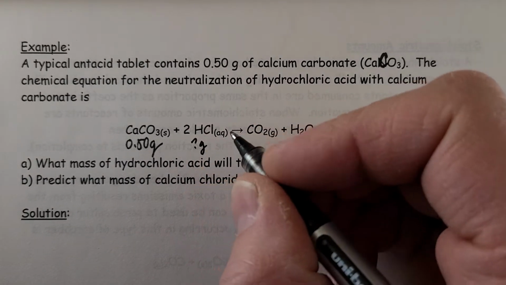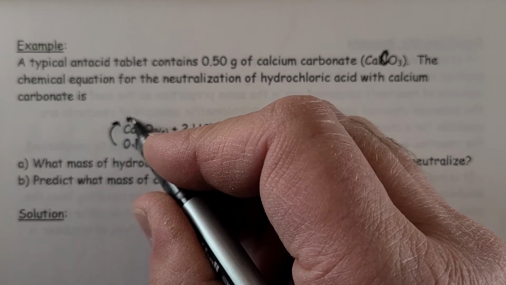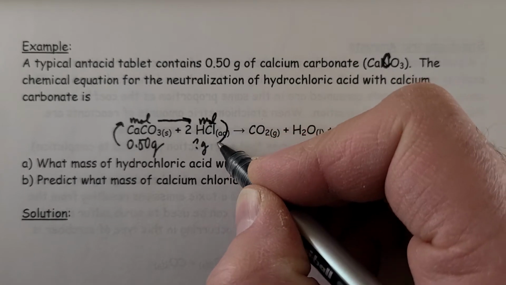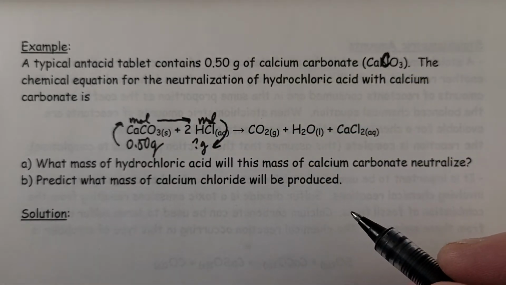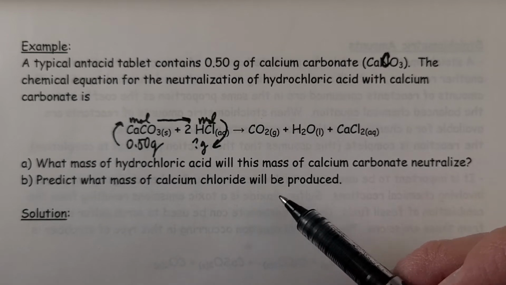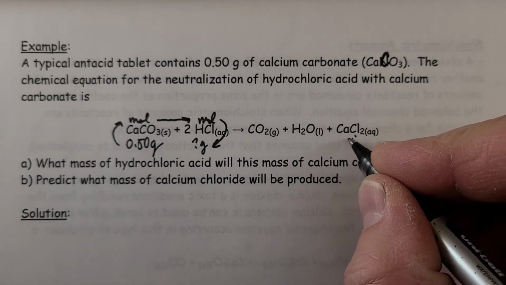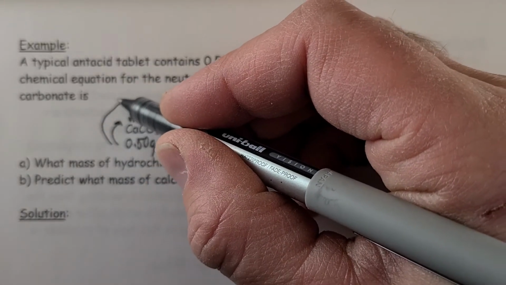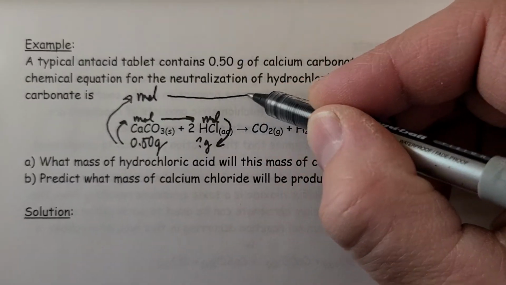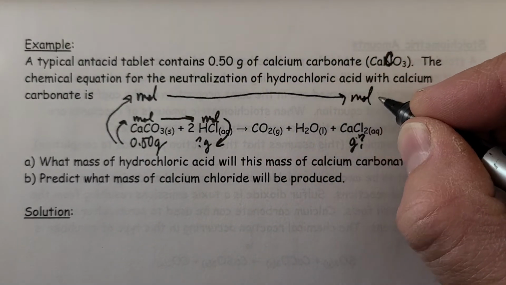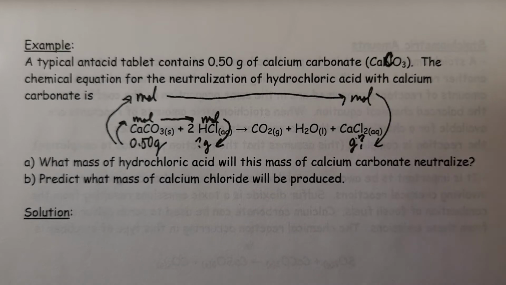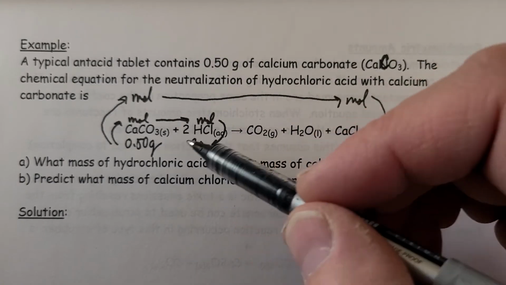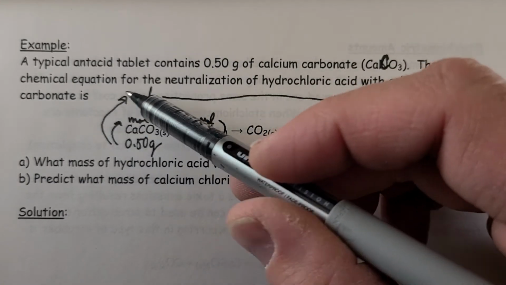So the first step is this. We're going to figure out moles of calcium carbonate, go to moles of hydrochloric acid, and then go back to grams. So the same type of thing here, right? And then part B, what mass of calcium chloride will be produced? So doing the same thing, except we're going all the way over here. So 2 different ones. We're looking at how much hydrochloric acid is required to completely use this up in a stoichiometric amount, and then going from here to here.